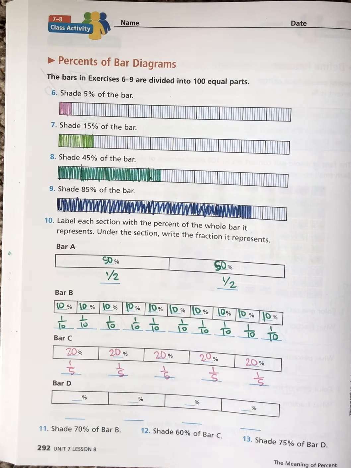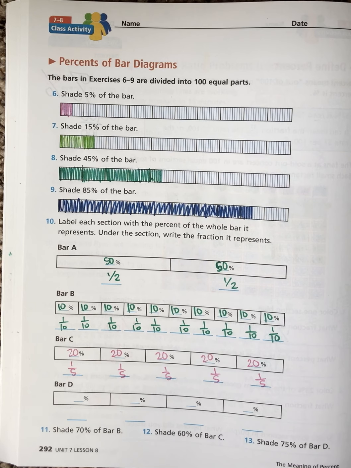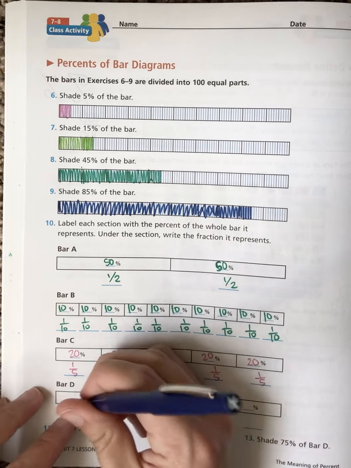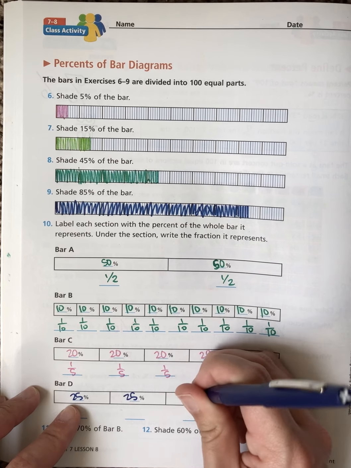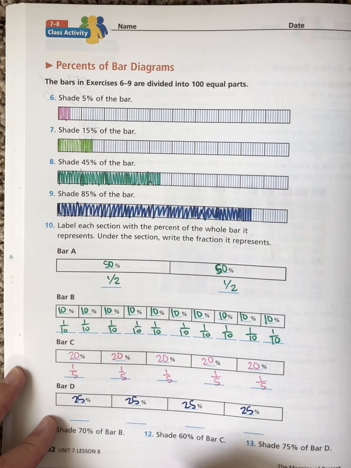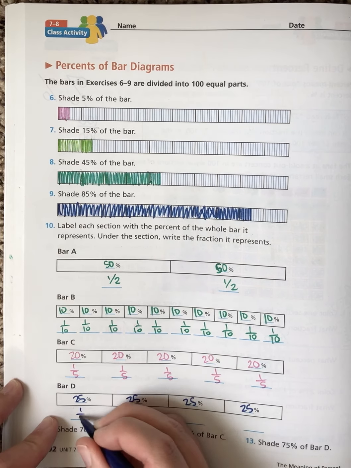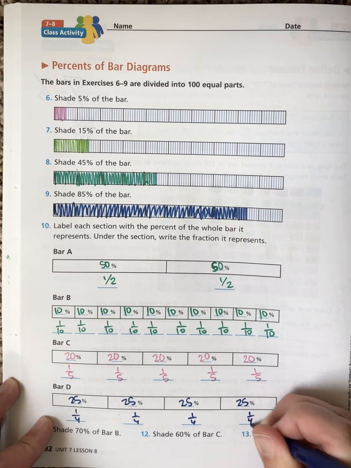And in our last example, we have bar D, and it has 1, 2, 3, 4. Oh, this reminds me of money. Counting with quarters. I have 4 quarters and $1, which means that if this is out of 100, split into 4 equal chunks, they are all worth 25%, just like 25 cents. So these are all worth 1/4 of the total.